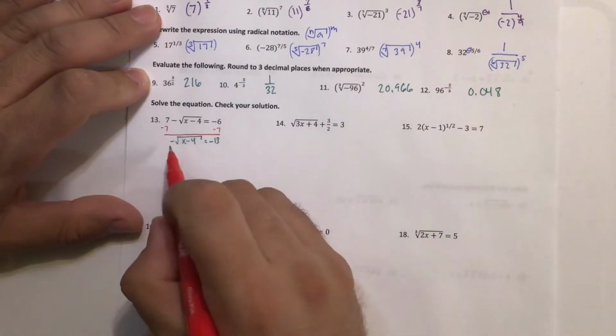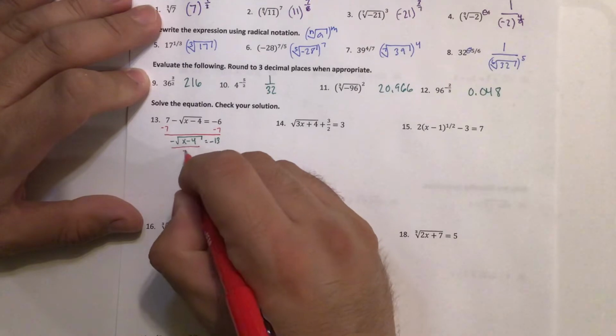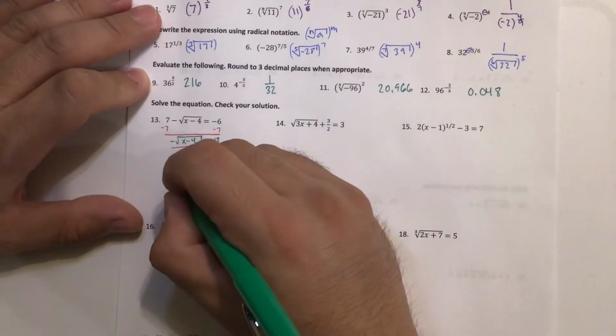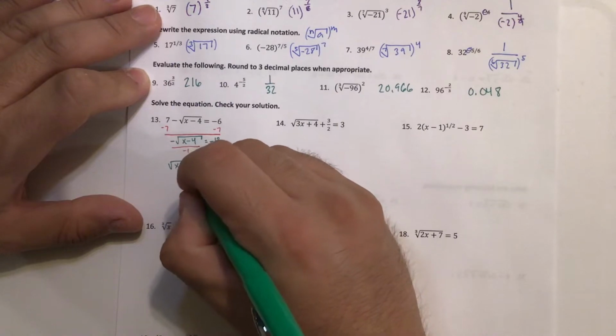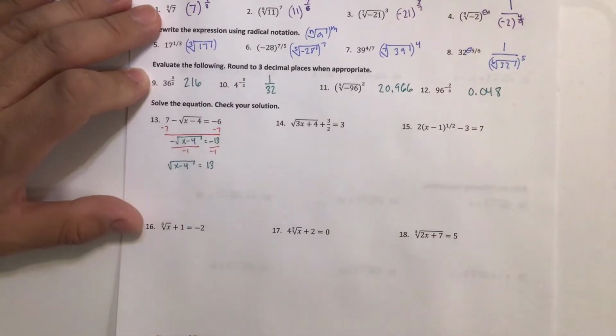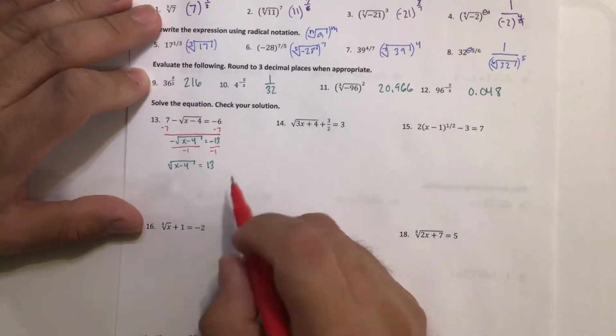We're still not isolated, so we're going to divide by negative 1. And we get the square root of x minus 4 is equal to negative 13 over negative 1, which is positive 13. It's a positive number, so we continue solving.